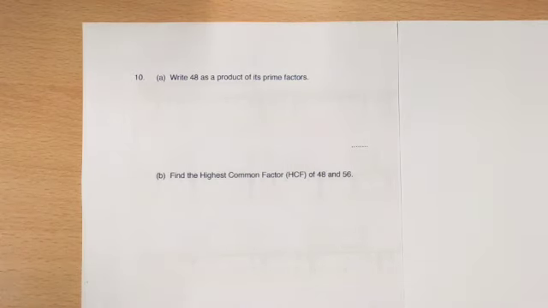This video is about finding prime factors using a factor tree and then going on to find the highest common factor, and we're going to go on to find the lowest common multiple of this as well. Okay, and we're going to use a Venn diagram to do that. Okay, so recap, a prime number is a number that can only be divided by itself and 1.